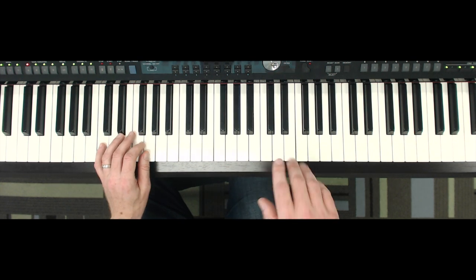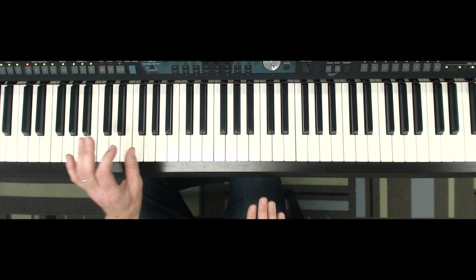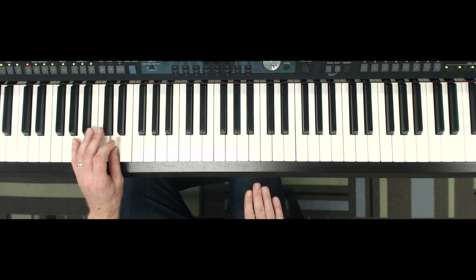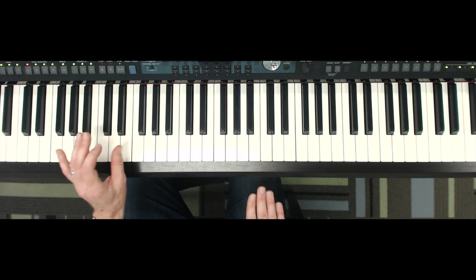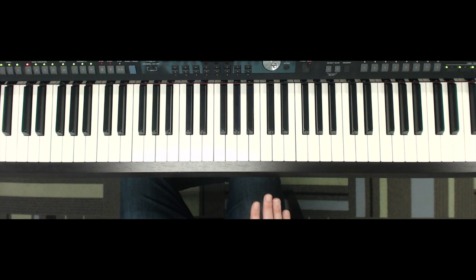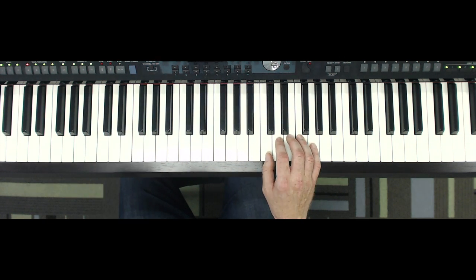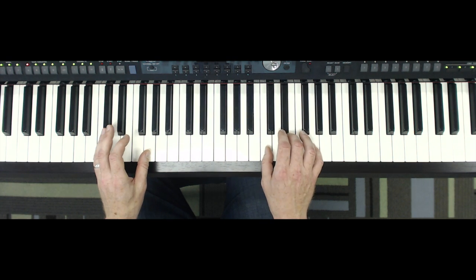And how you would count that is 1 and 2 and 3 and 4 and 1 and 2 and 3 and 4 and 1 and 2 and 3 and 4 and 1 and 2 and 3 and 4 and. Make sure you access the sheet music to these left-hand patterns, which will be included in the description of this video. So you can play the chords up top if you'd like.